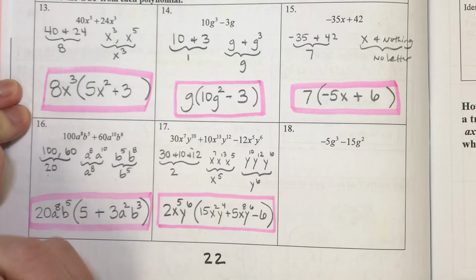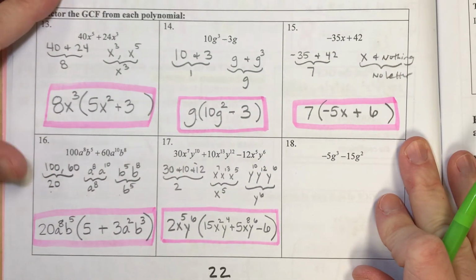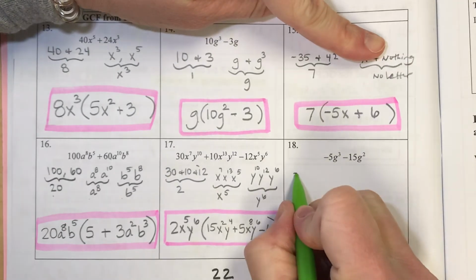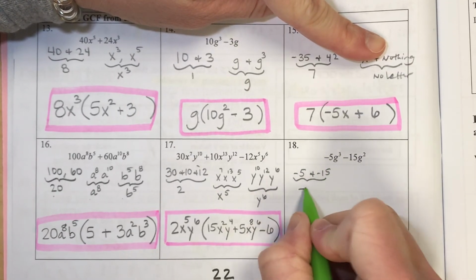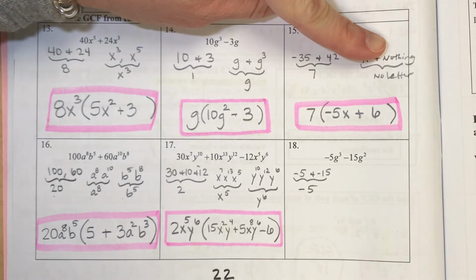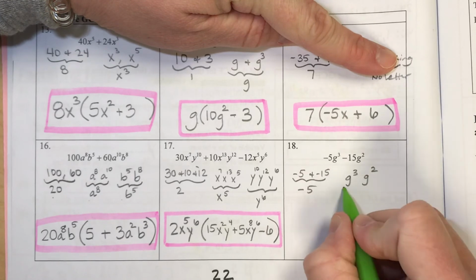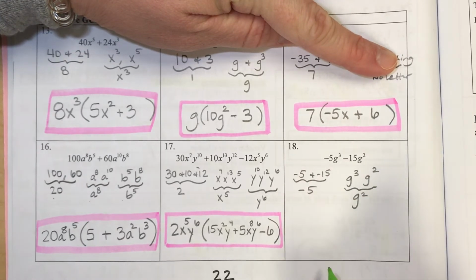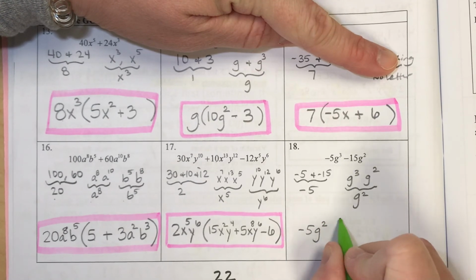polynomial with my GCF. And now for number 18, the last one here for our greatest common factor. I notice that I have 2 negative numbers. So I'm going to take out a negative, and they're both divisible by 5. And then for my g cubed and the g squared, the smaller of the power is g squared. So we're going to divide both of those by the negative and take out 2 g's.